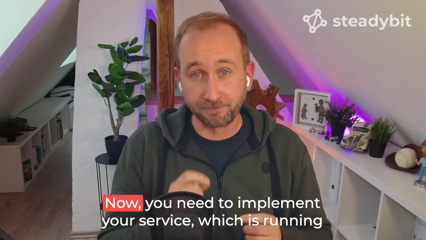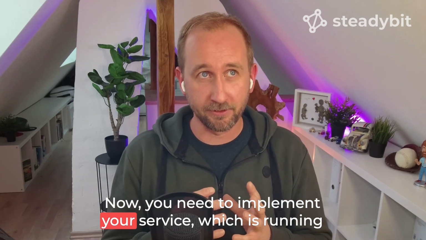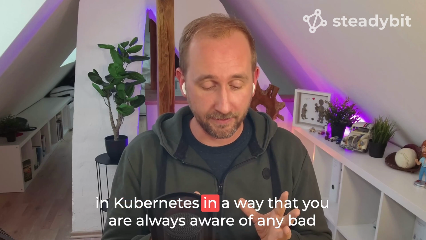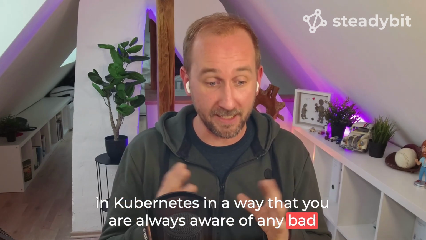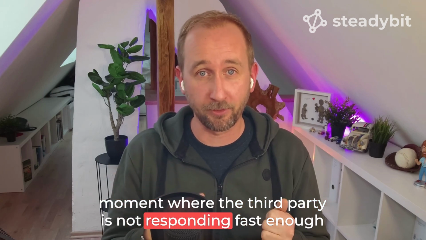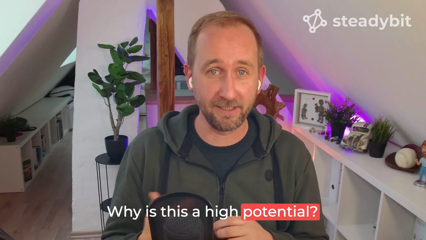Whatever. Now, you need to implement your service, which is running in Kubernetes, in a way that you are always aware of any bad moment where the third party is not responding fast enough because there is some latency. Why is this a high potential?